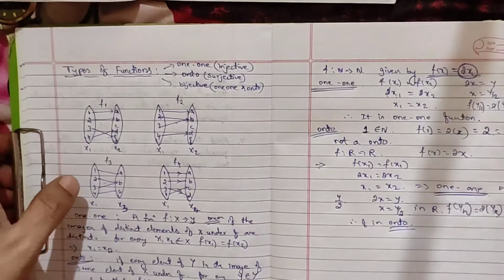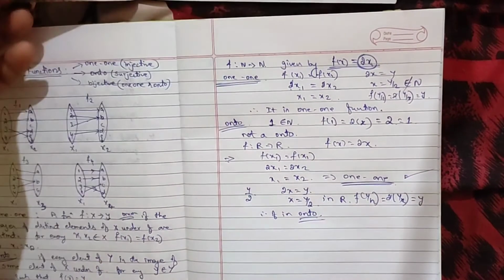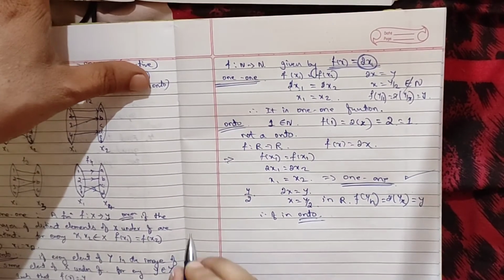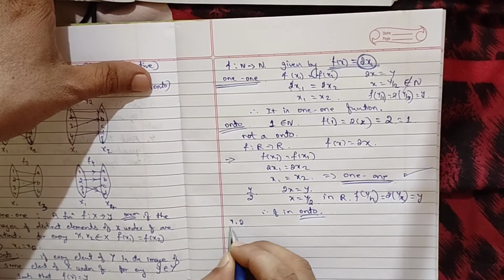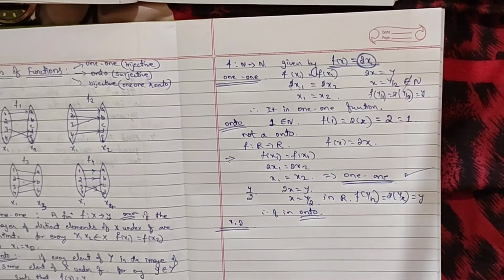Now I will explain the exercise problems. Exercise number 1.2. Let us see the first question.